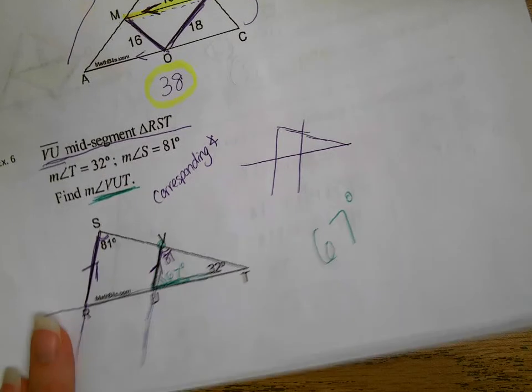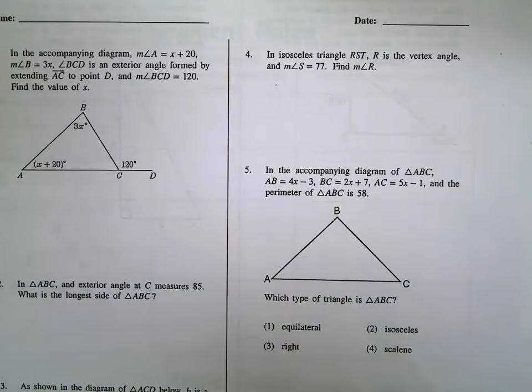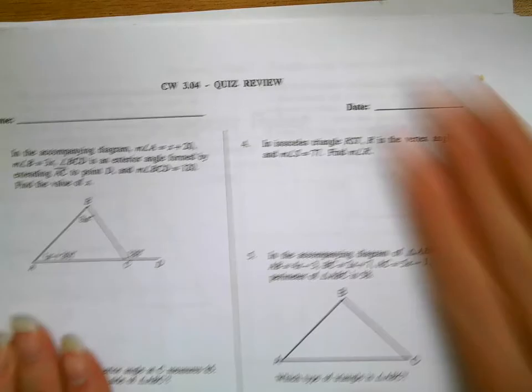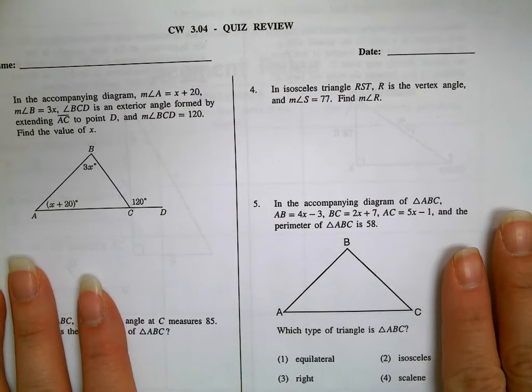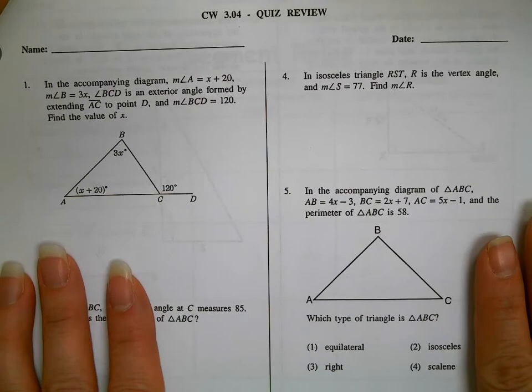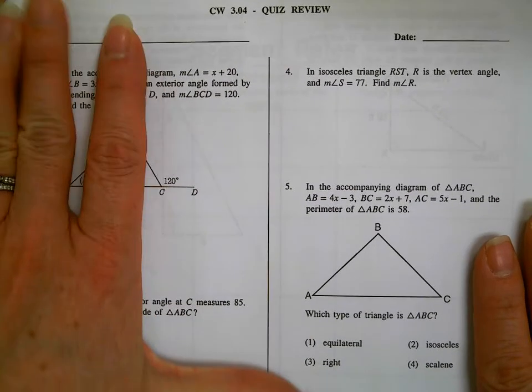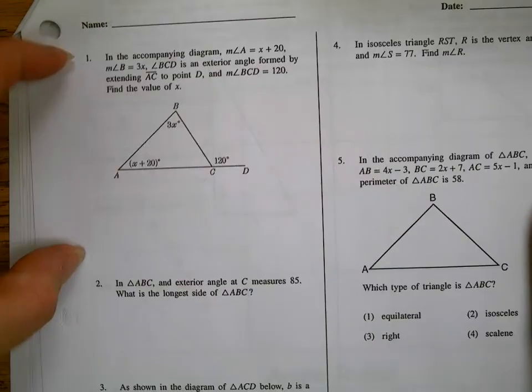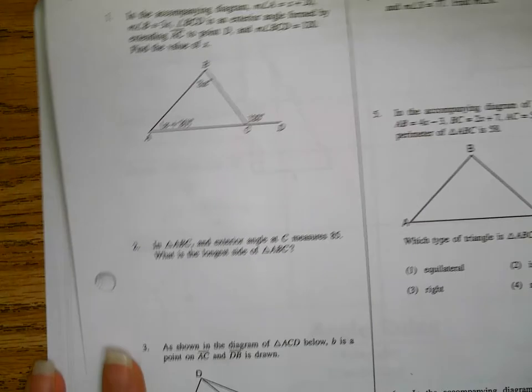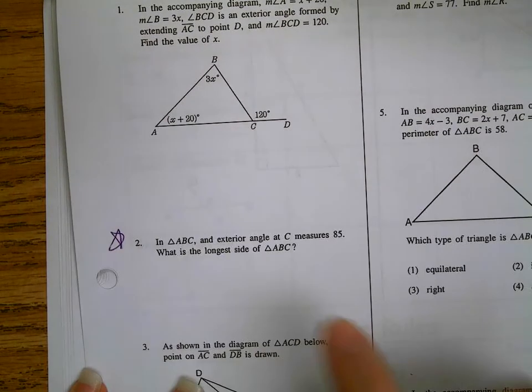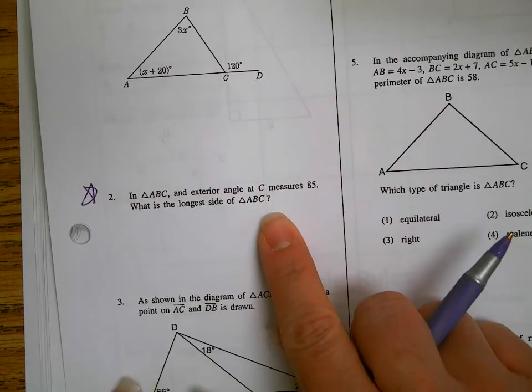So I told you it was going to be quick, short and sweet notes. But this is the meat and potatoes. These are the questions we need you practicing for your quizzes next week. So exercise 1, exterior angle theorem. Exercise 2, some of you struggled on this from classwork 303.